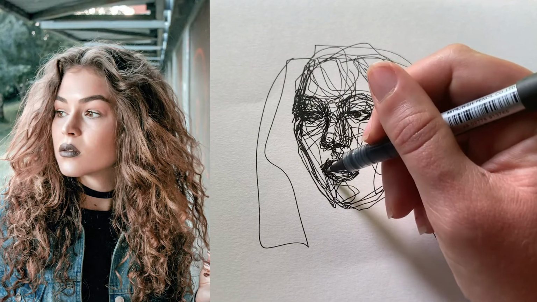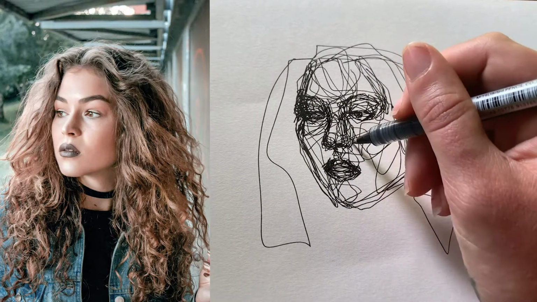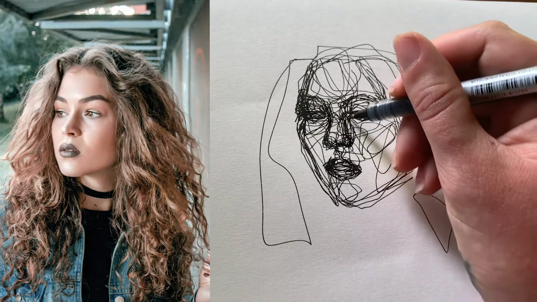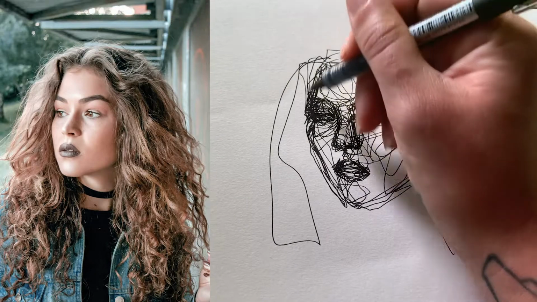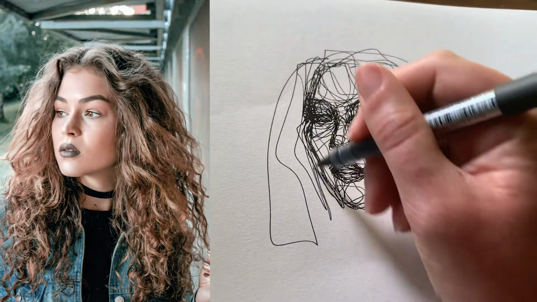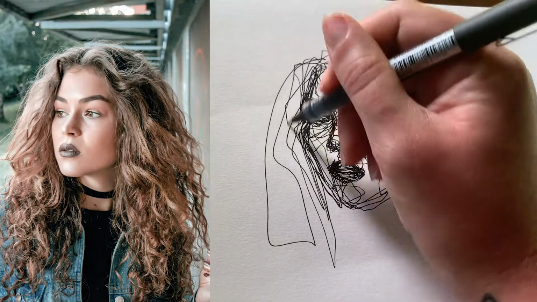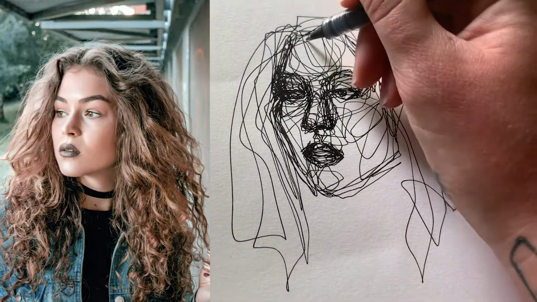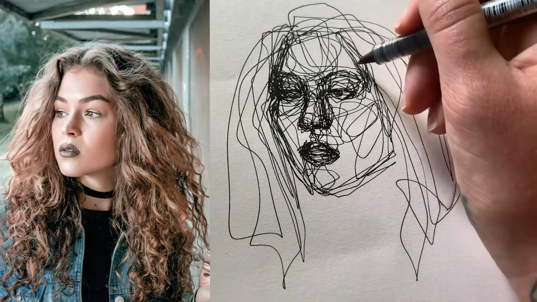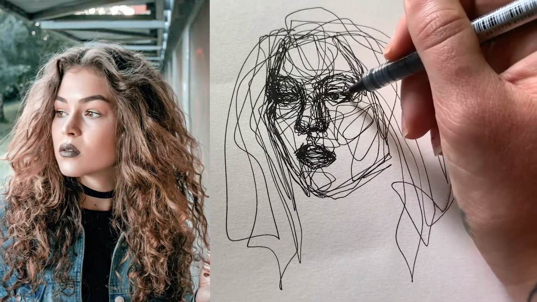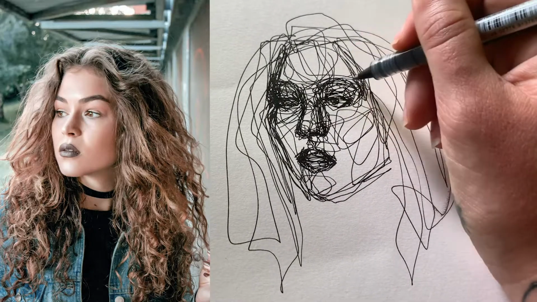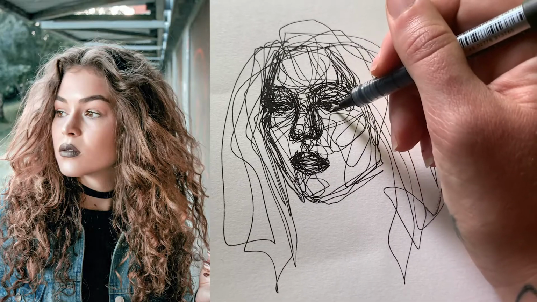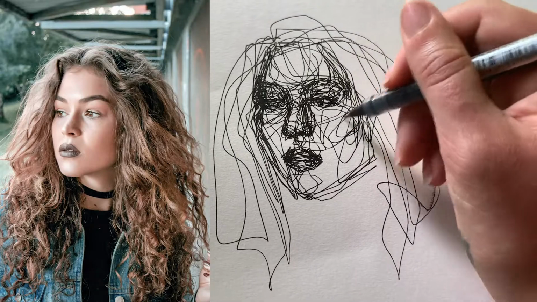You can see how I'm not focusing so much on the details themselves. I am first building the major shapes and trying to get the position of the eyes and the eyebrows and the nose, everything in comparison to each other to look quite natural and realistic. And the hair looks quite crazy here right now, but it's more just for me to have an idea of the shape.